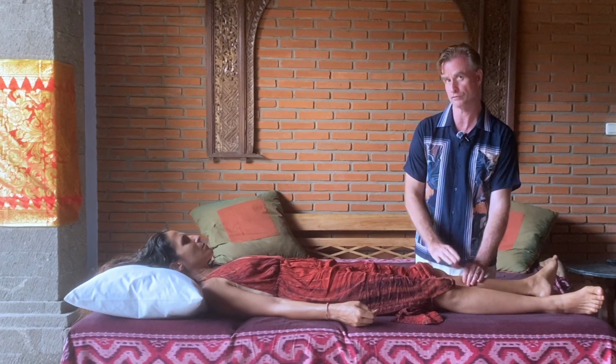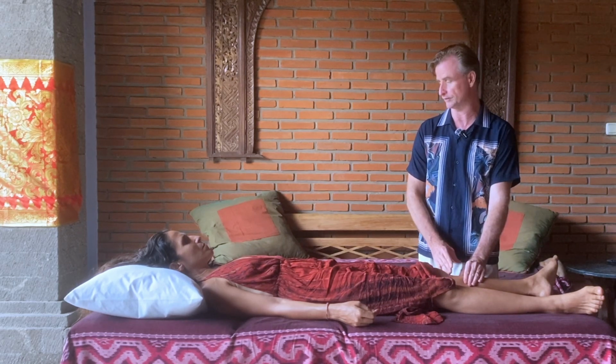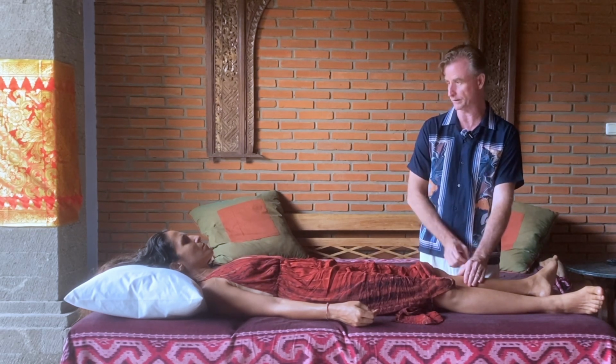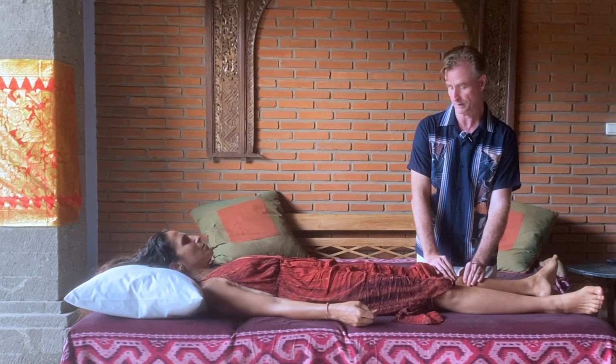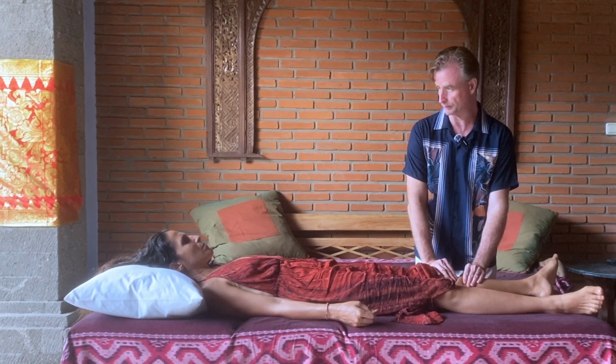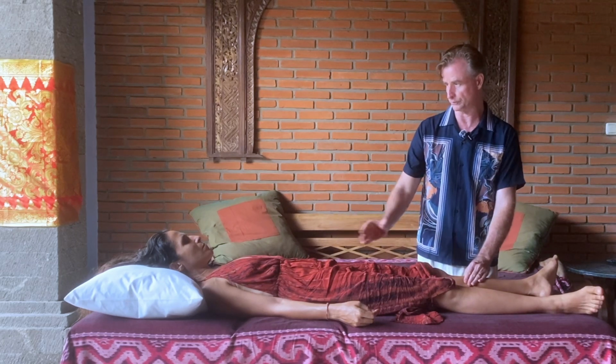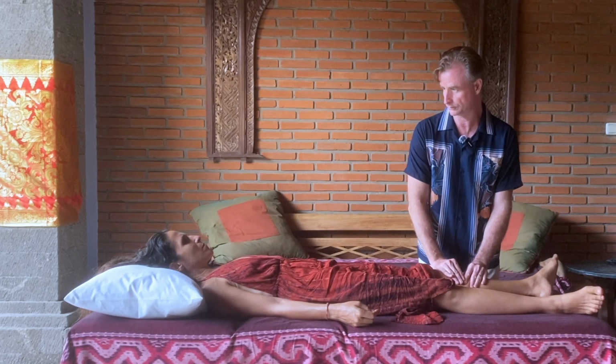I'm going to move on to the tibialis anterior muscle at this point. So the first few times I went down it, I was at the edge of the bone. Now I can move on top of the tibialis anterior. And let's see if that also produces a response.